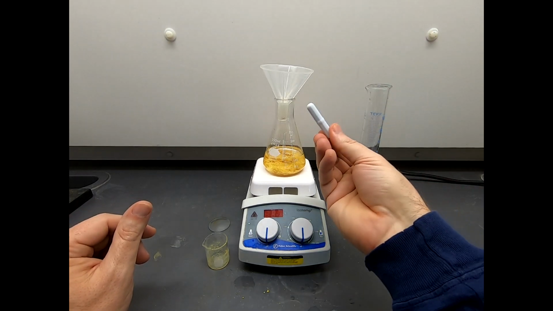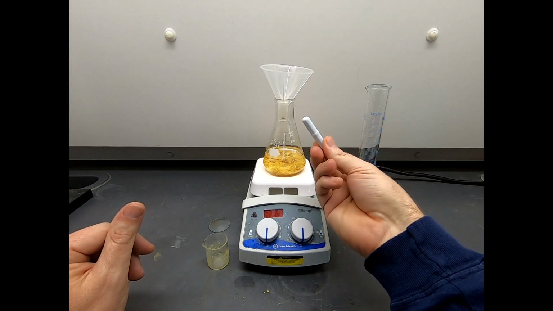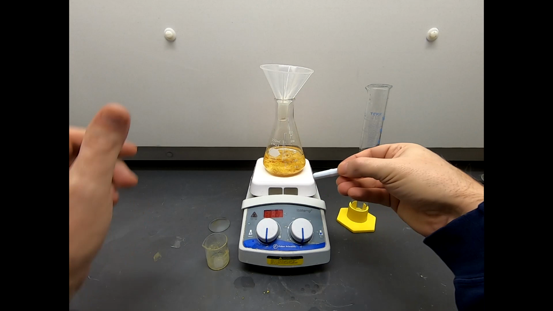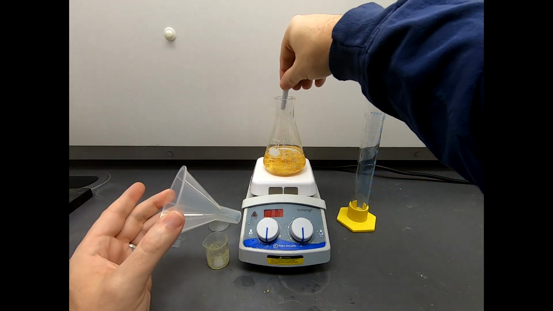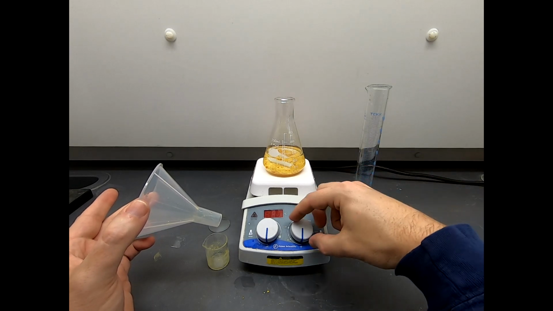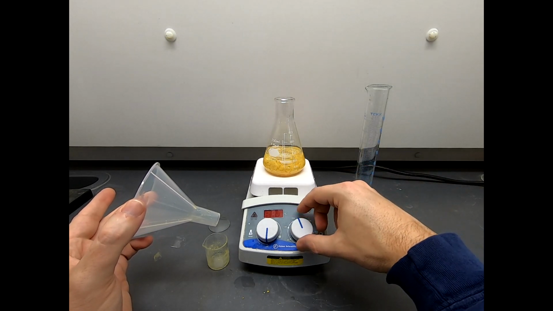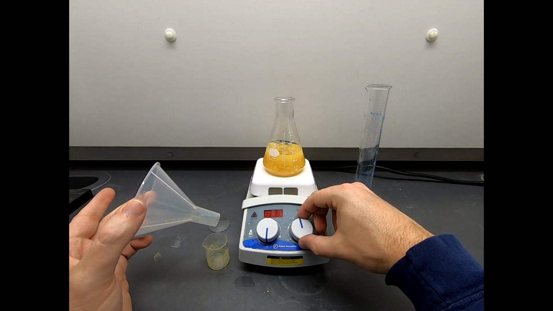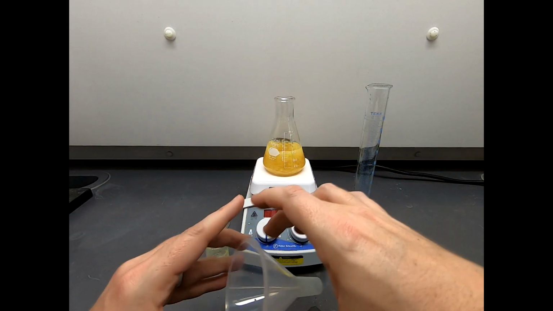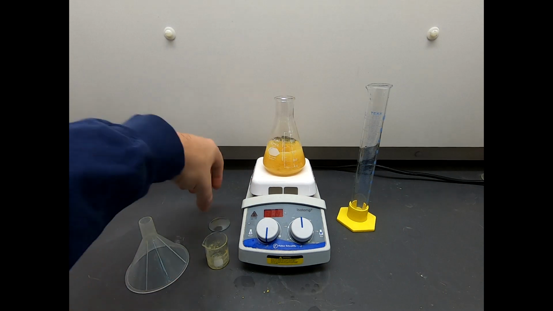Now to this, I'm going to add this big stir bar. This is kind of an overkill stir bar, but I really want this to stir and mix and hopefully break up any chunks in here. So let's add this down. That's fine. And now we want this to stir. Let's get this going pretty good. I may turn it up a bit. Now I'm going to let this stir for a while.